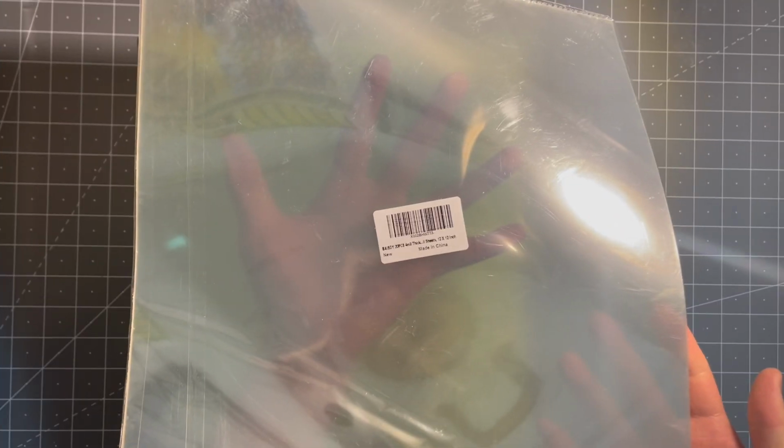Now this is the clear acetate that I'm going to use. I got this from Amazon. I put the link in the description box below.